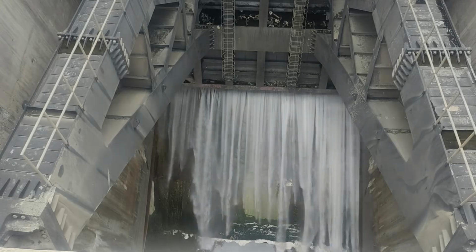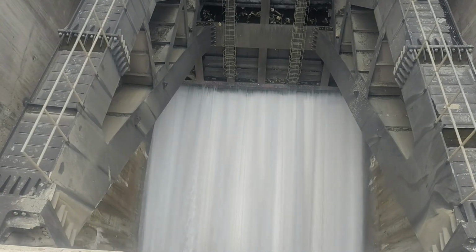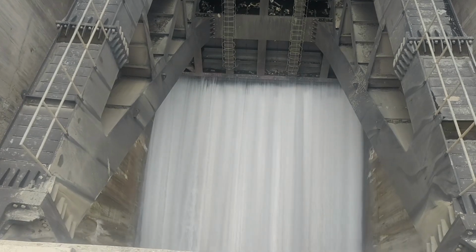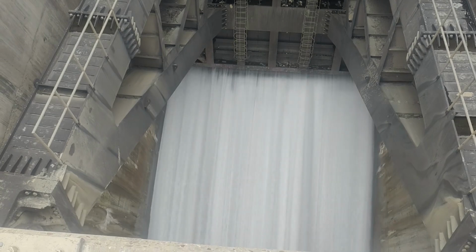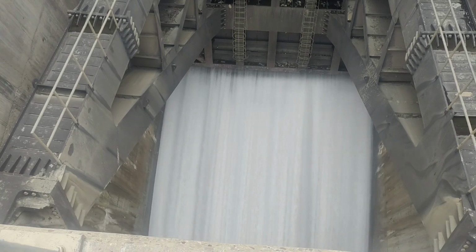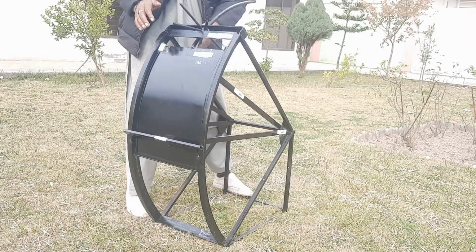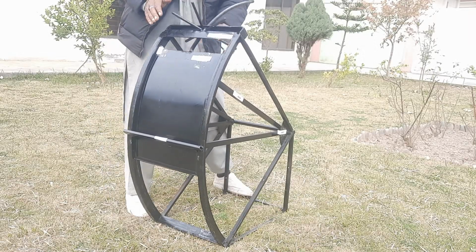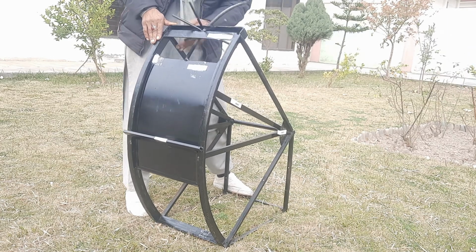Here's a real radial gate in action, opening to release water during a controlled operation. These gates are often used in dams to manage floodwaters, ensuring that reservoirs don't overflow. They are also used in irrigation systems to regulate water distribution for farming. The engineering behind radial gates is a perfect blend of strength, precision, and efficiency.